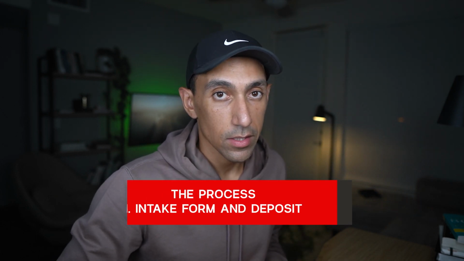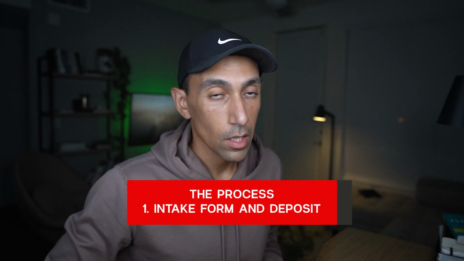The first step is this. It's the intake form and the deposit. You're going to fill out this questionnaire that we have, and it's basically a collection of all your content. You'll send over photos, you can use Dropbox, you can use Google Drive, anything that works for you. But then you'll fill out all the content, get that to us, give us your inspiration, what you like, what you don't like, your brand, all those things. We need to collect all of that, and you'll send that over to us.